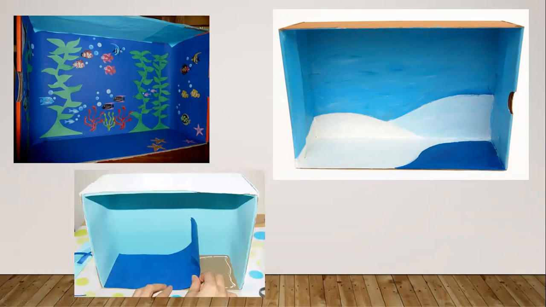Or you could even glue the colored paper that you want to use inside of the box. So you have a lot of different options. You can color the inside of your box, you could paint the inside of your box, or you can glue or tape down different colored paper on the inside of your box to make it look like your ocean background.